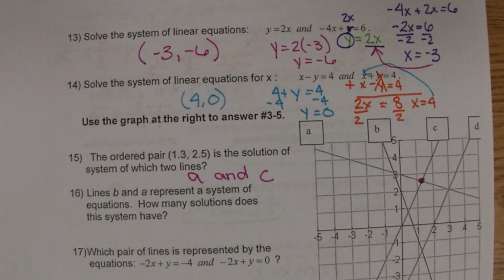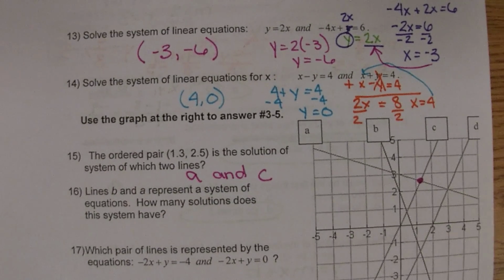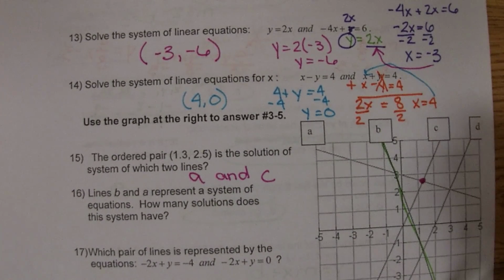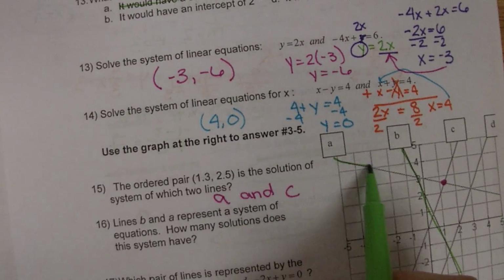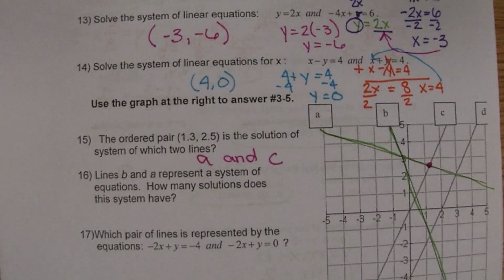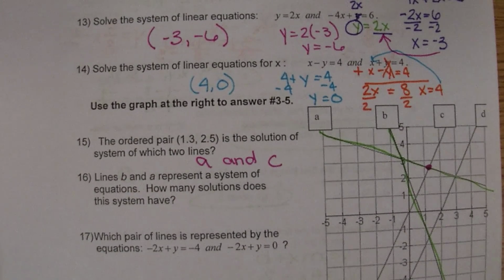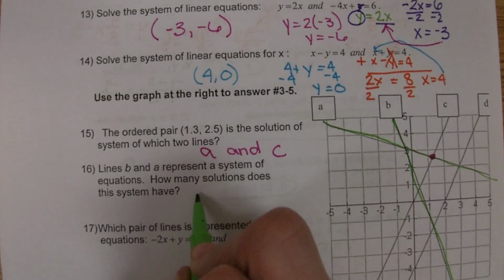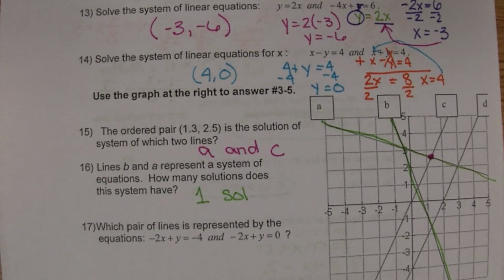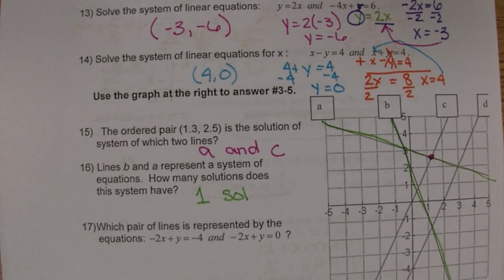16, lines B and A represent a system of equations. How many solutions does this have? So here's line B. Here's line A. Okay, we are looking to see if they are parallel, intersecting, or the same line. And since those are intersecting lines, we would say that they have one solution, right? If they were parallel lines, we would say no solution. And if they were the same line, then we would say infinitely many solutions.